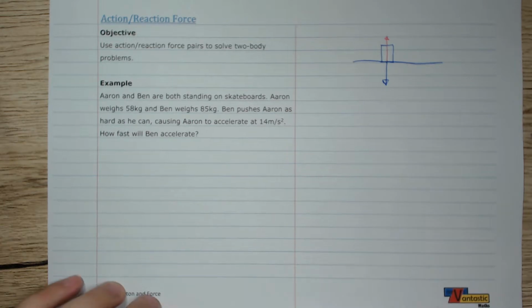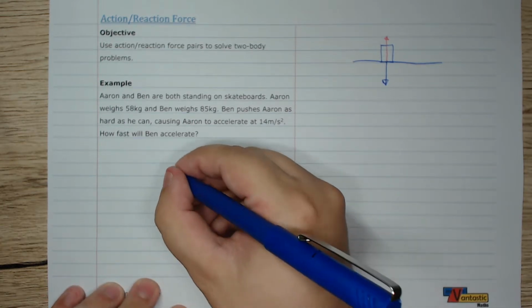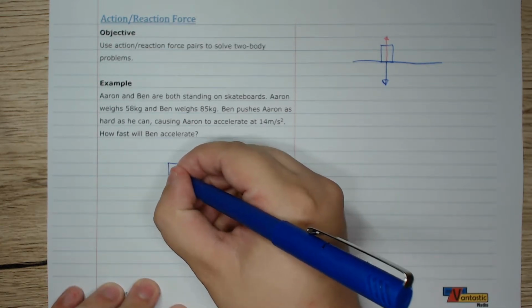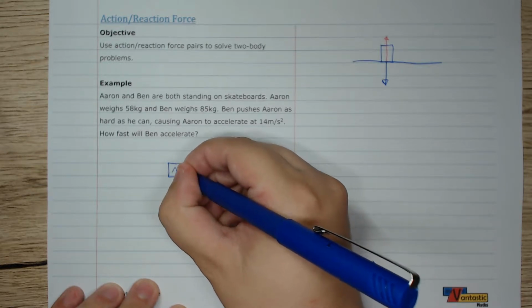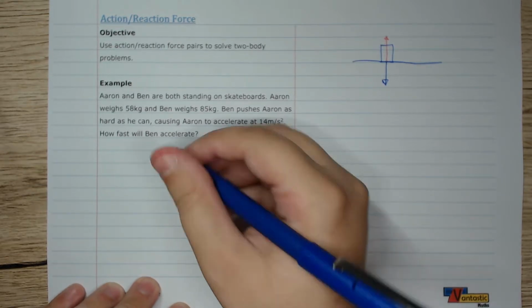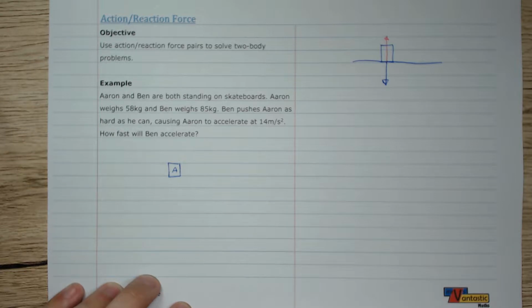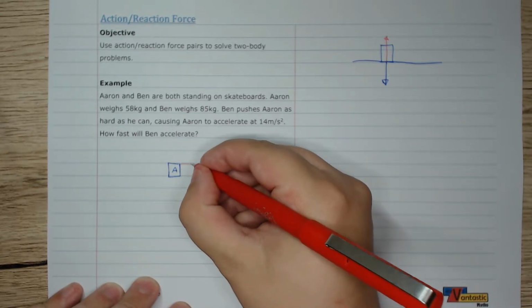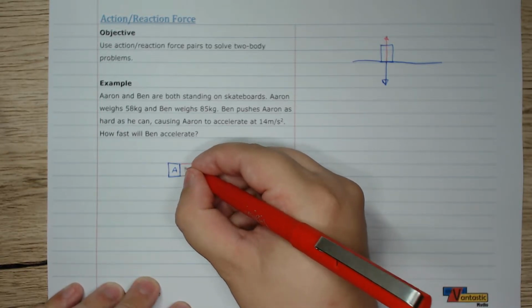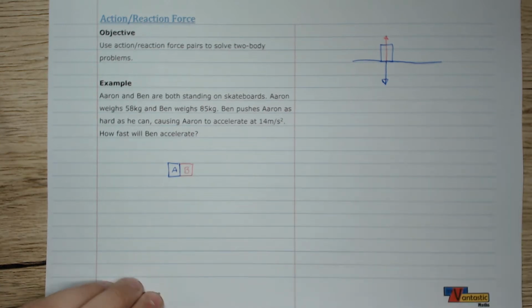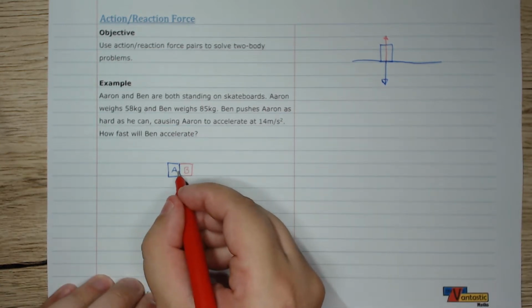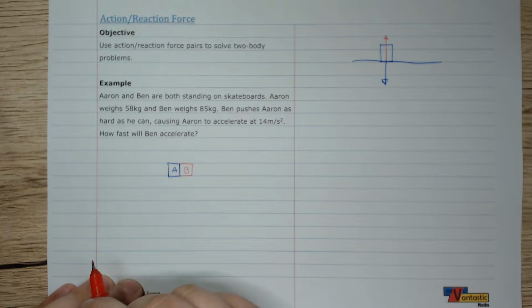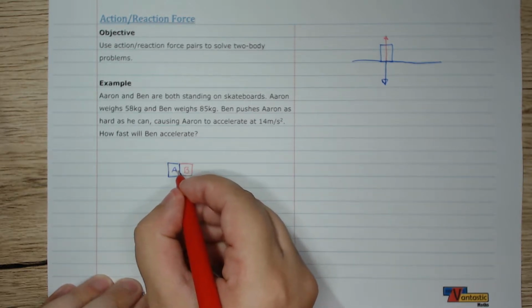So here we have a situation where we have Aaron, represented by this box here, box A, and we have Ben. I might just put Ben in a different color. I'll put him in red. And we have Ben. Now Ben is pushing Aaron.